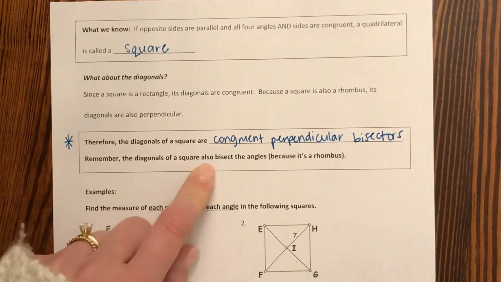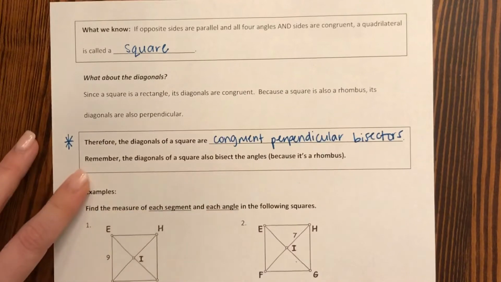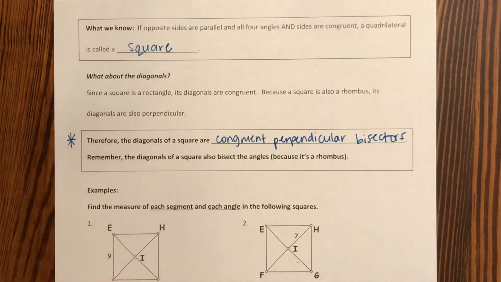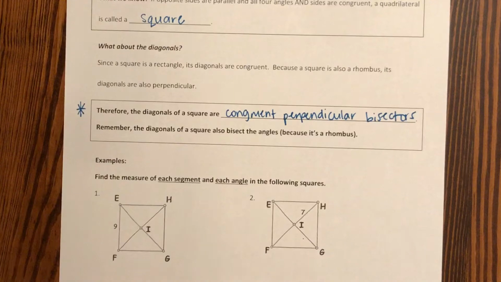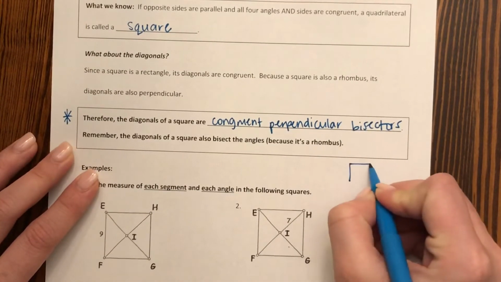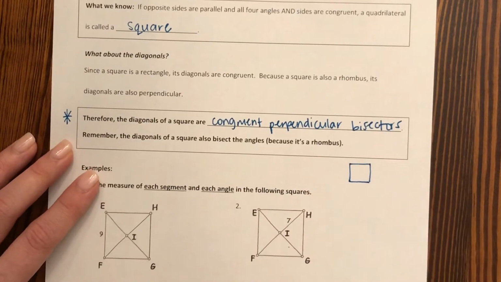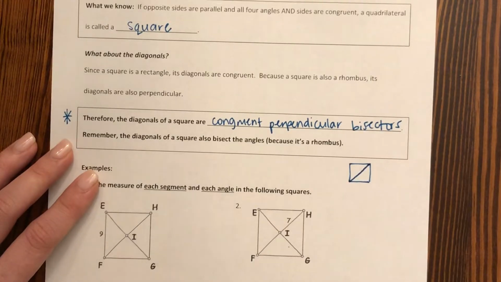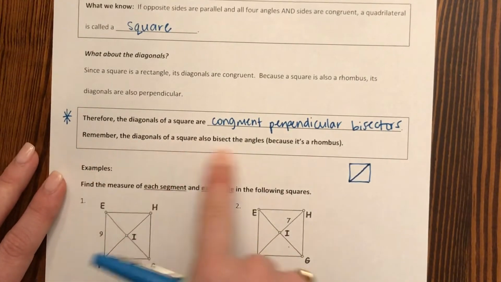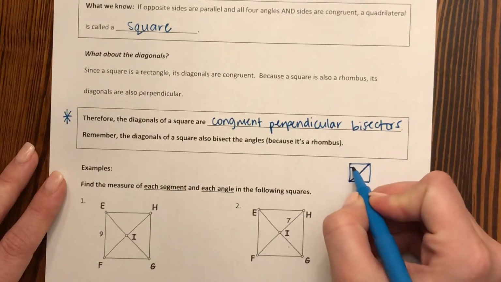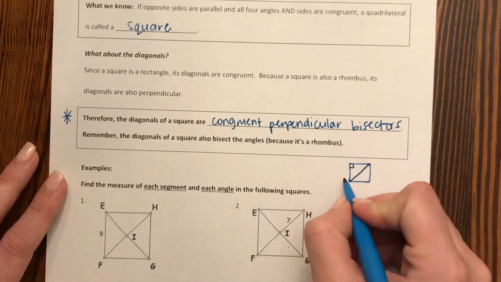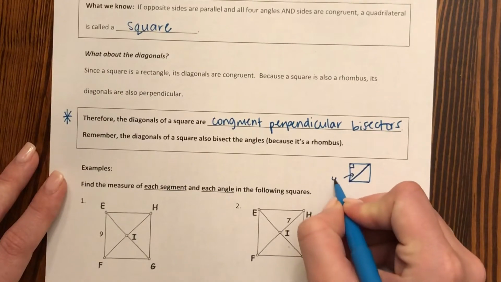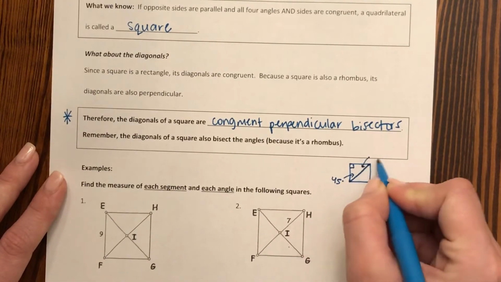Remember, the diagonals of a square also bisect the angles since it's a rhombus. So the diagonals are congruent, the diagonals are perpendicular, and the diagonals bisect each other. They also bisect the angles in the corner. All right, think about a square for a second. If I have 90-degree corners and I draw in a diagonal, I just bisected the corners because it says that the diagonals bisect the angles. What is half of 90? 45. So all of these little angles right here are 45 degrees.